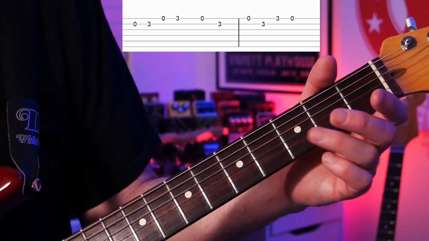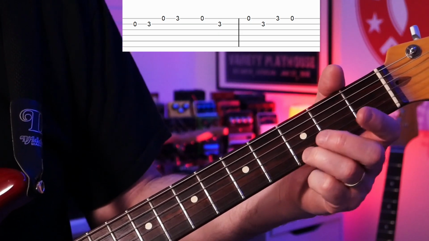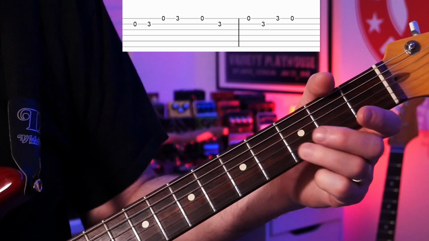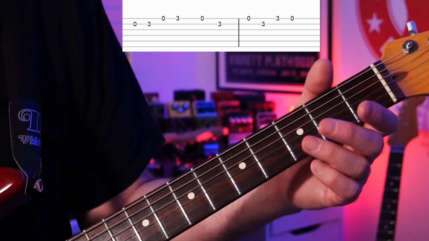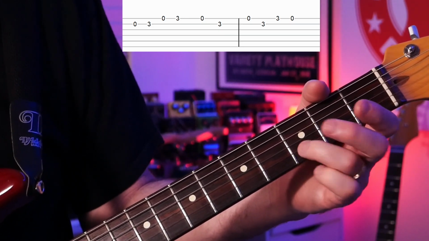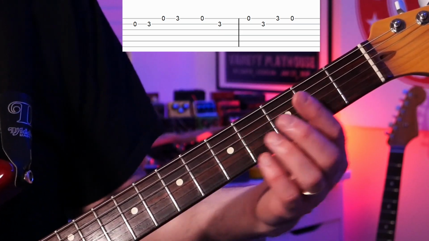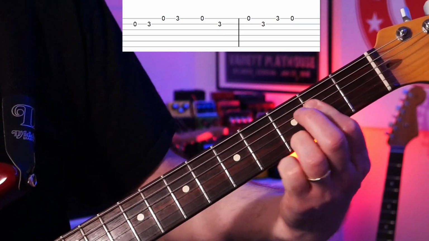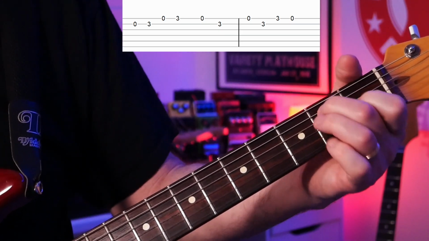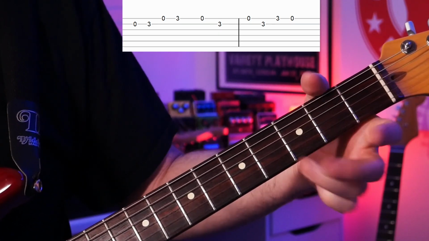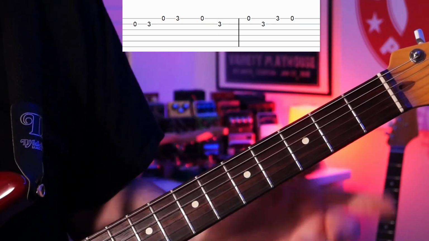Just going up to the highest note, coming back, E to D, and then G back to E. At that point, we're already in the A7 chord. So it starts off in E, and then right here, over the A. Sounds nice over both chords. Let's move to the next lick here.